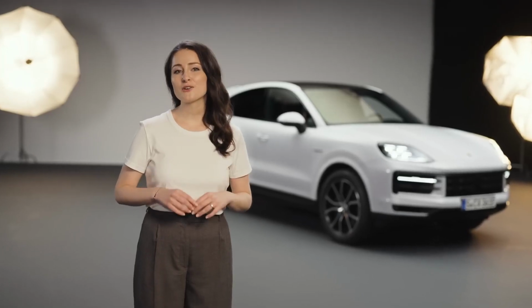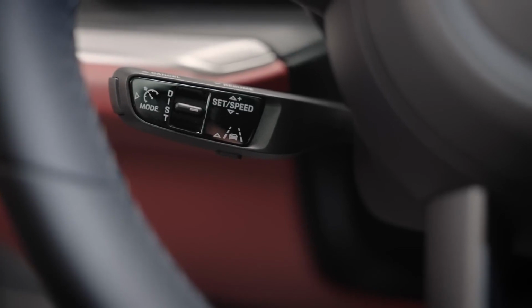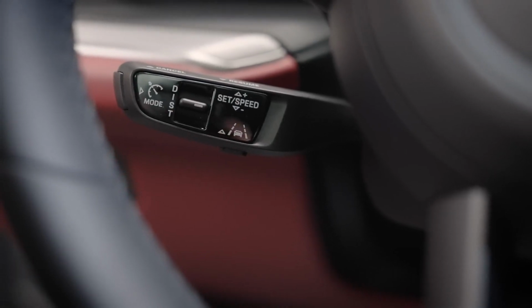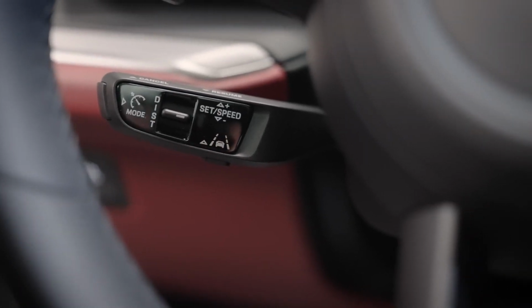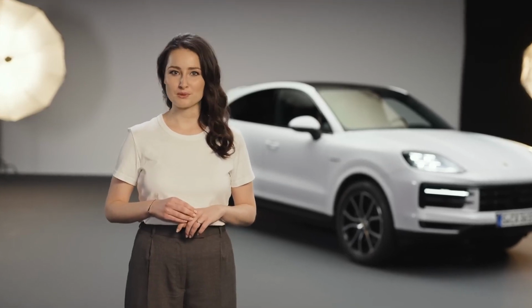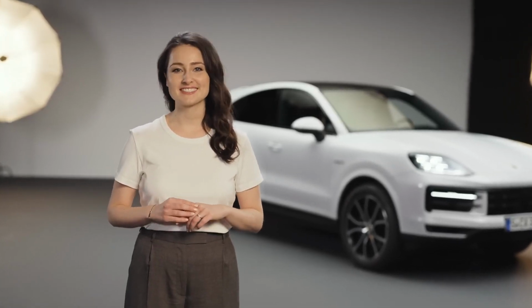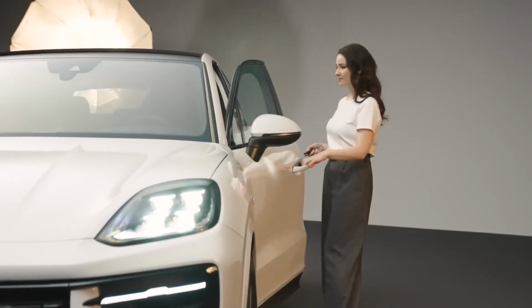The control stack located on the left behind the steering wheel has been fundamentally revised in the new Porsche Cayenne. The new arrangement has improved the operation of the driver assistance systems, made them easier to reach, and added additional functions. Let's take a closer look at how it works.